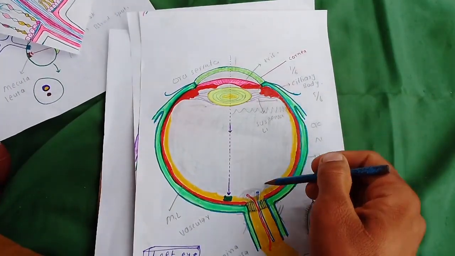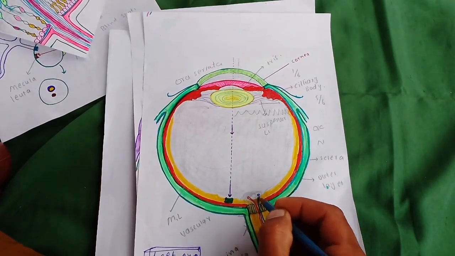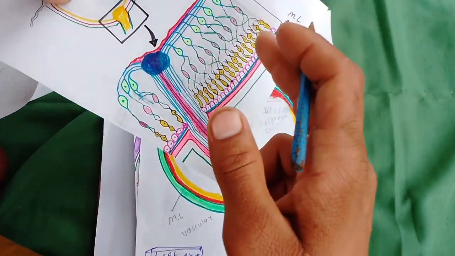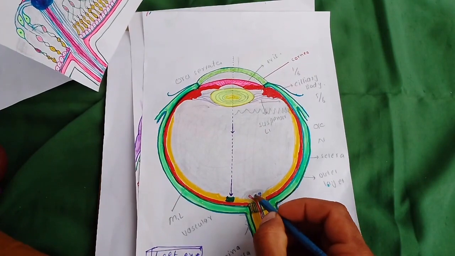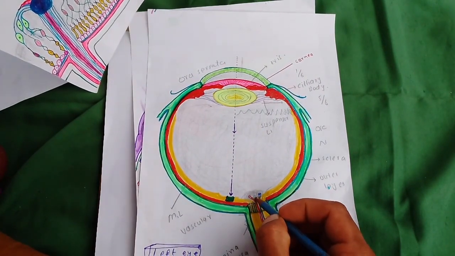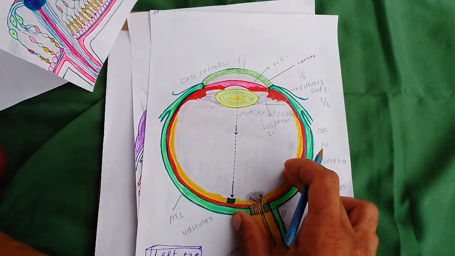So when all the nerve fibers accumulate, here they make a disc. This disc consists of all the cells: the bipolar cell, the ganglionic cell, the horizontal cell. But this head consists of no rod and cone. So this area is non-sensitive to light.